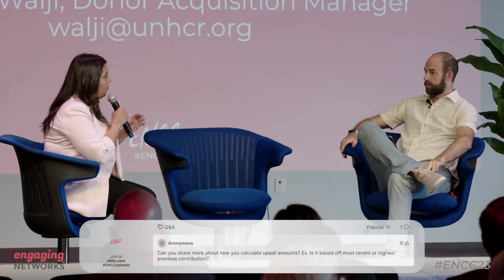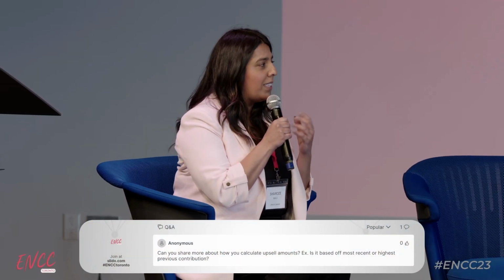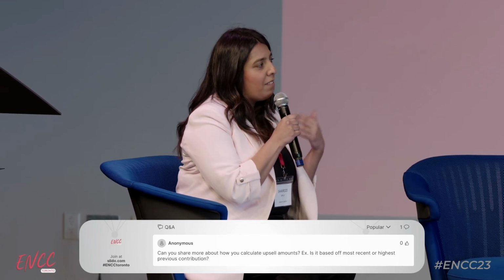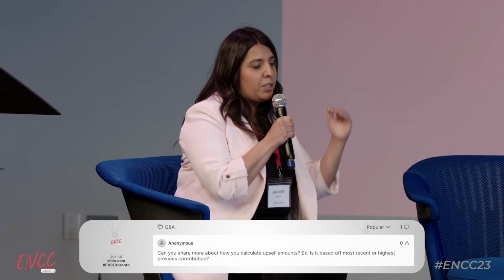So can you share more about how you calculate upsell amounts? Yes. I don't know the exact amounts, but I think we do a percentage model for most of ours. So it's usually 10% is what we do, and then it rounds it up. But I think it's 10 to 15% for lower ask amounts. But when you get into the higher gift amounts, it's actually a lower percentage, because we want to have some flexibility there, right?